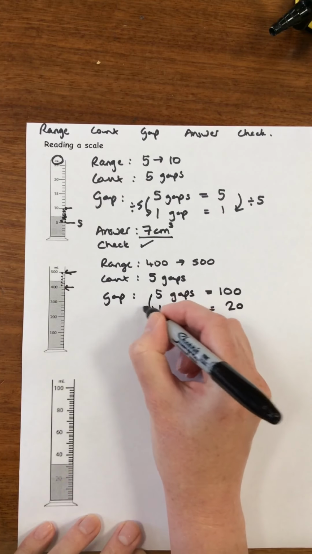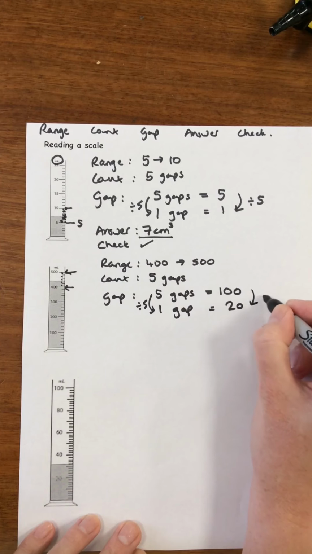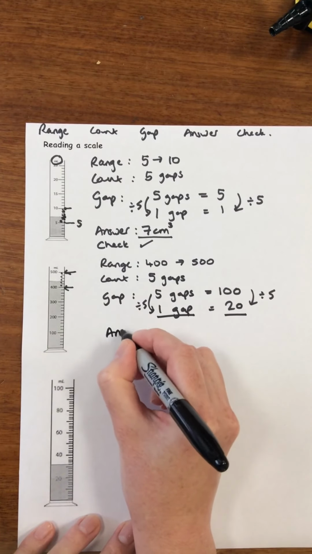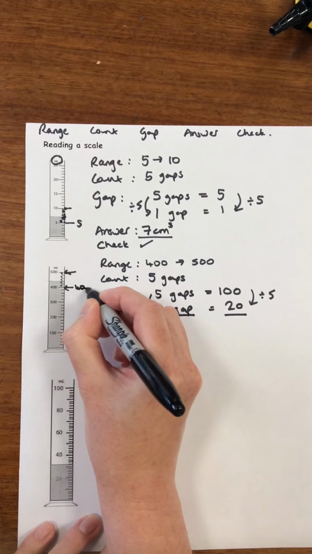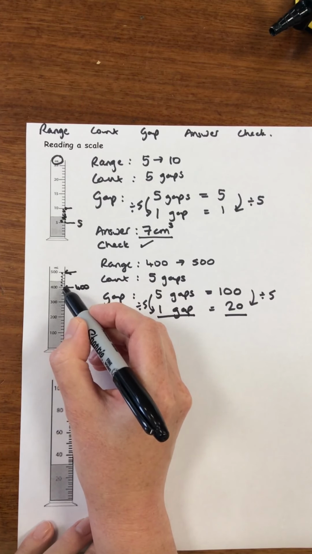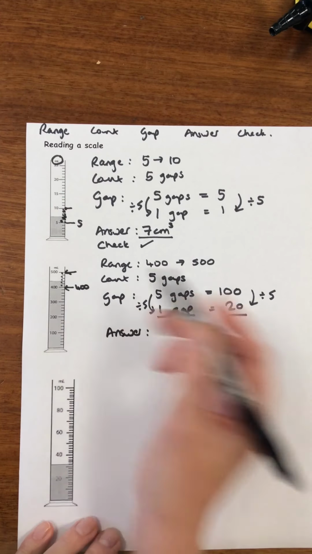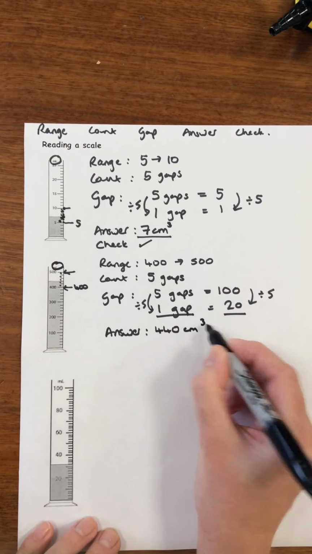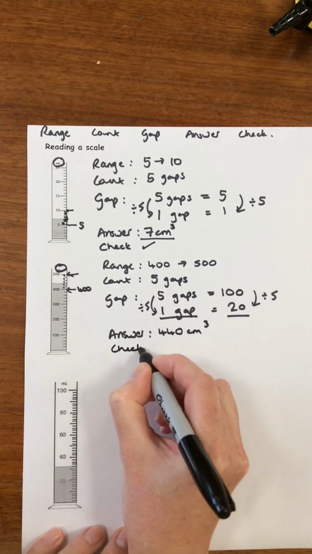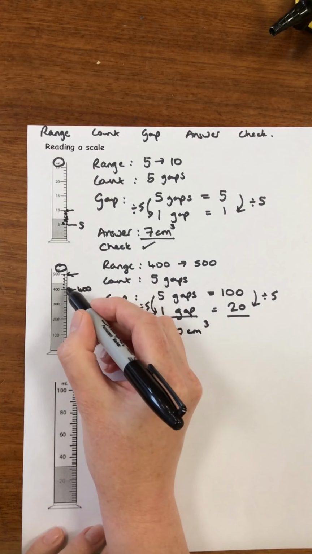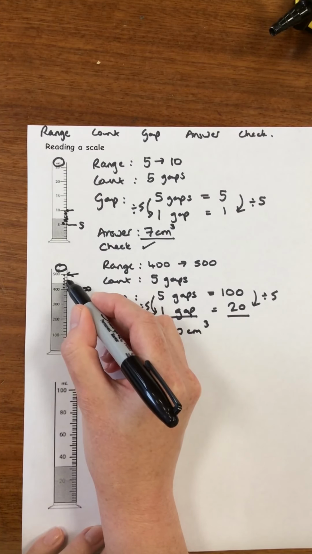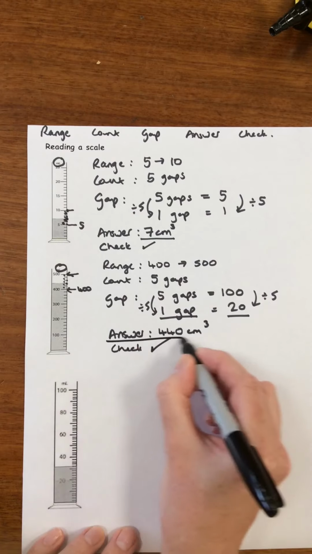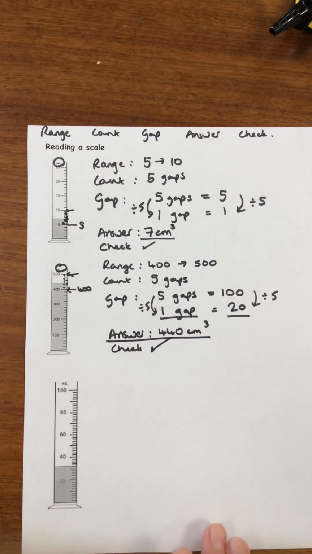So 1 gap must be equal to 20. And again, how did I get that number? I divided by 5 to get the 1 over here. So I divide by 5 on the other side, and that's how I get the value. 1 gap is equal to 20. So let's find the answer. So this is 400, and each little division is going to count 20 then. So 400, 420, 440. So my answer there is 440. Again, it says millilitres, but in physics we use centimetres cubed. Now I need to check my answer by counting up to the next value. So I've got 400, 420, 440, which was my answer, 460, 480, 500. So I know that my answer is correct. And for that one, my answer was 440 centimetres cubed.